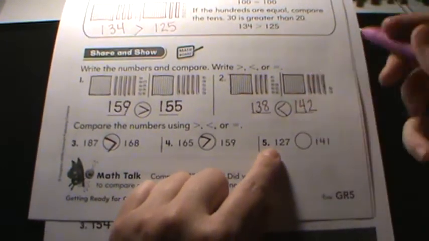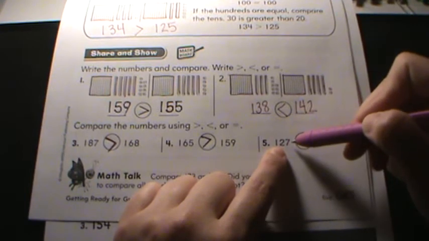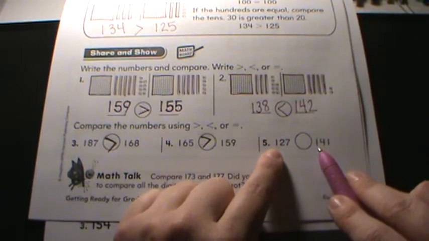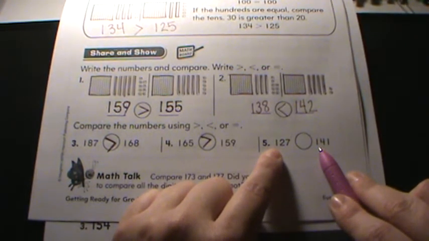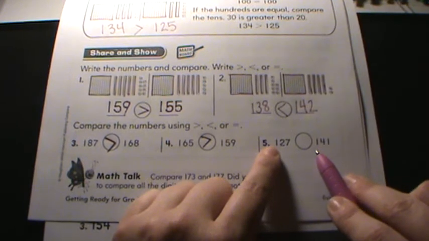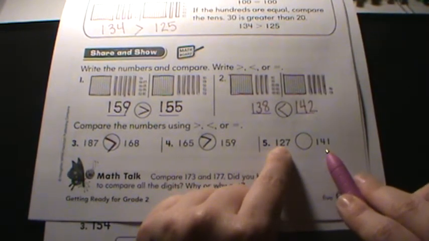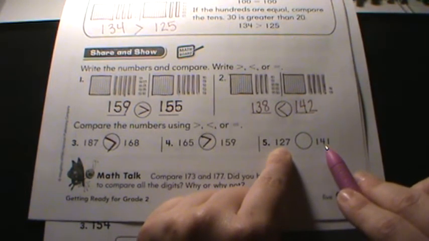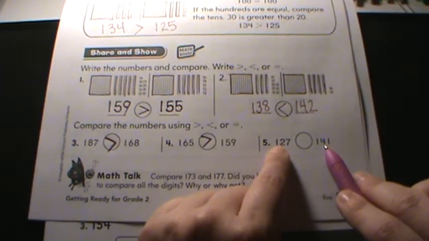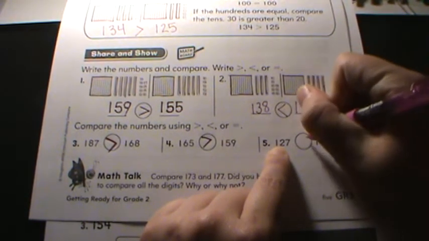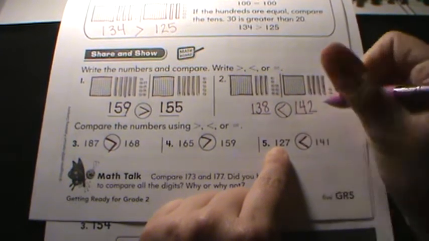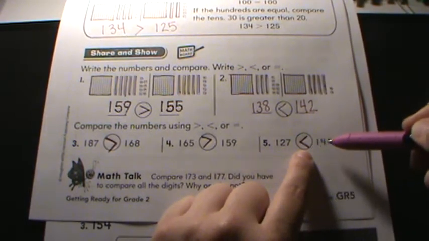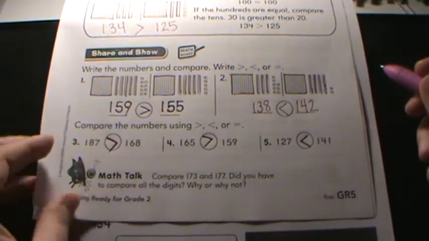All right, looking at number 5, 127 and 141. So both of them have 1 in the hundreds place. So that's equal. Both of them have 100. So then we move to the tens place. 2 sets of 10, 4 sets of 10. Which one has more sets of 10? 2 or 4? Right, 4. So that's going to be our bigger number. So 127 is less than 141.